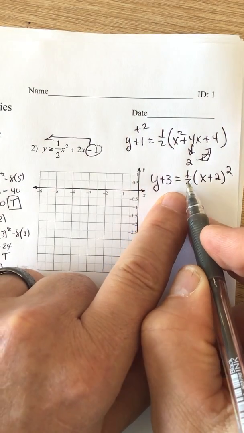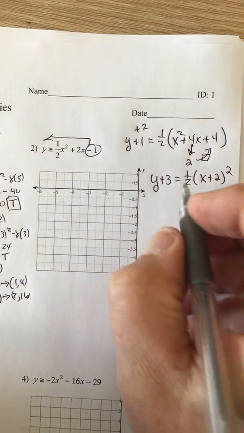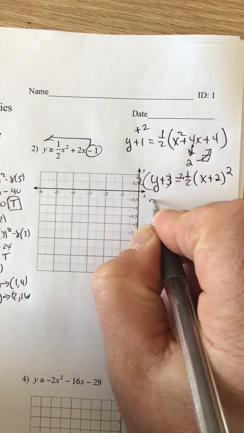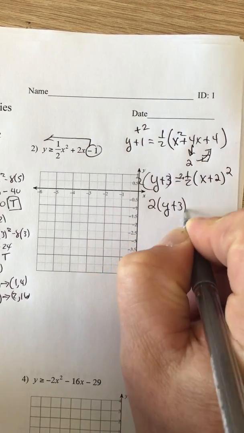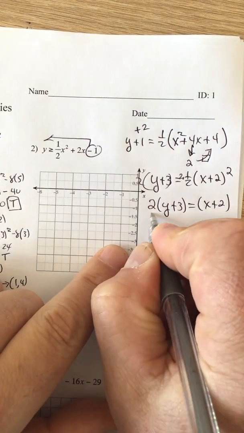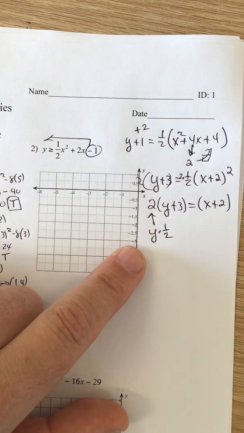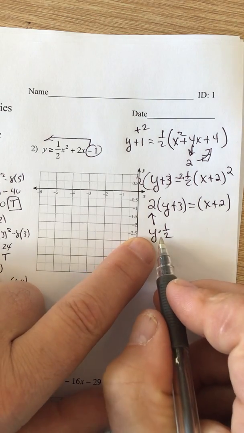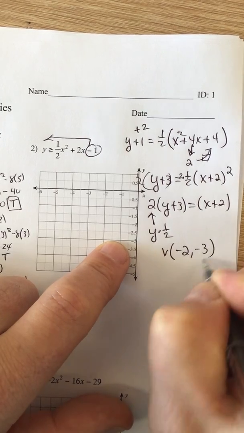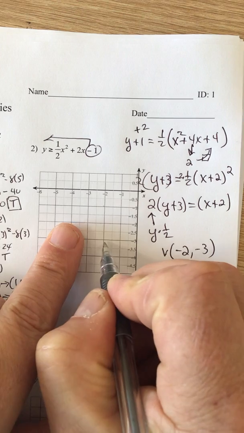I would like to move the 1/2 to the other side. That 1/2 really belongs to the y's. So multiply both sides by 2. So it's 2y plus 3 equals x plus 2. Okay, this means the y's are halved. So instead of going over 1, up 1, I'm only going to go up a half the amount. So our vertex is at -2, -3. Okay, -2, -3. It's right here.